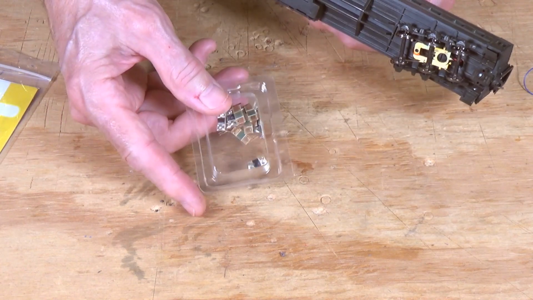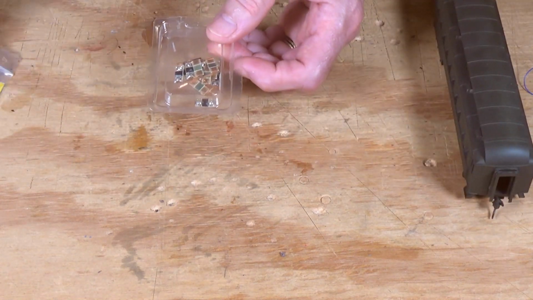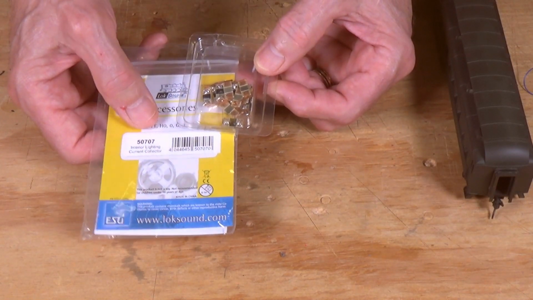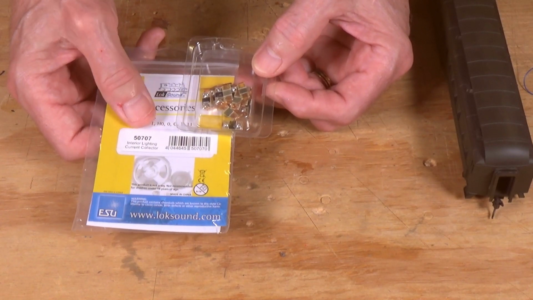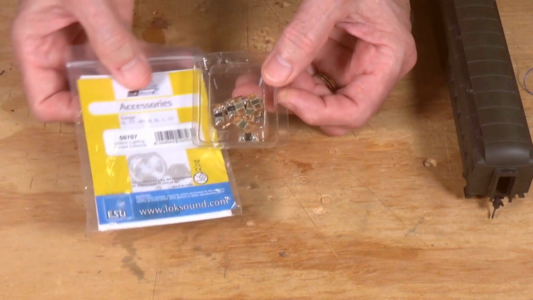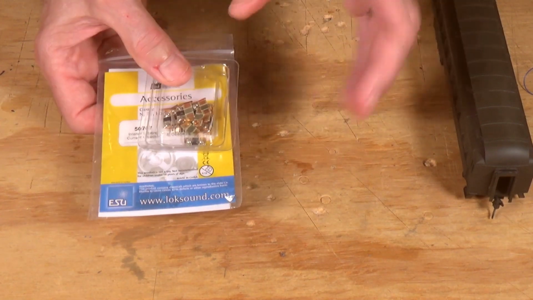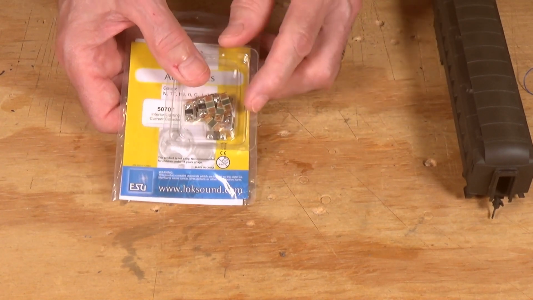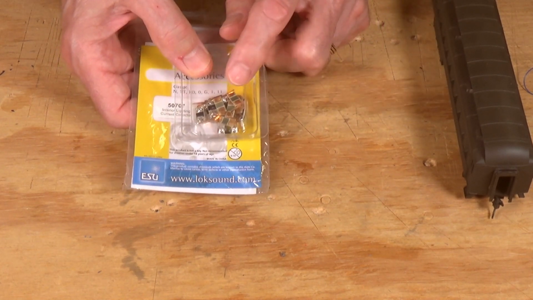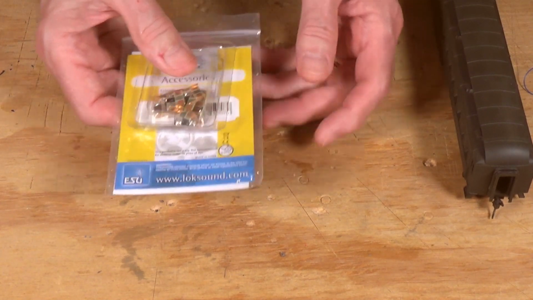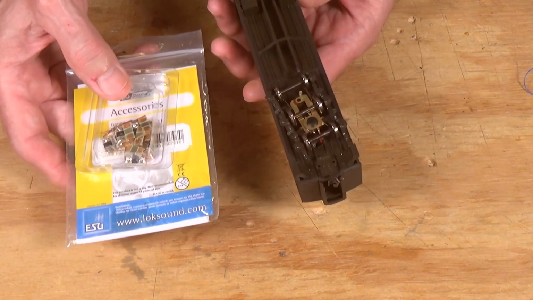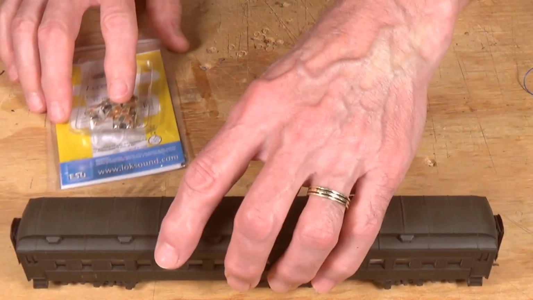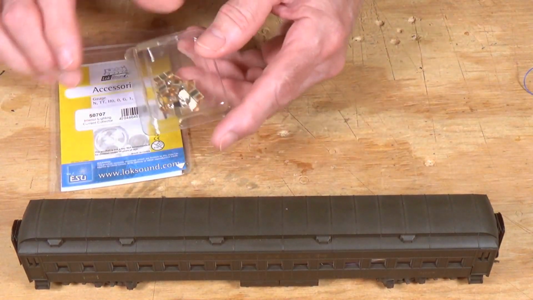Also, as I showed in a previous video, you could also use these pickups that are made by ESU for LokSound, and this is a 50707, and they call it their interior lighting current collector. I'll put a link to that video above me here on my left, and another link at the end of the video, so you can go back and see how I installed these in a caboose. This would be a very good option. You could put multiples of these on the various wheels on the bottom of a passenger car, a caboose, or various other pieces of rolling stock.